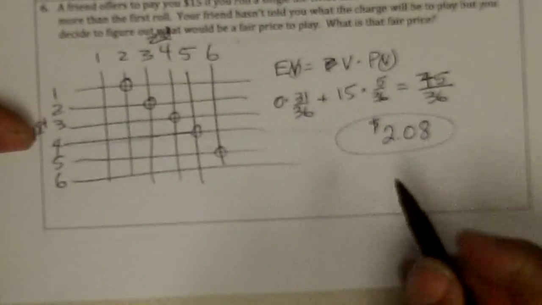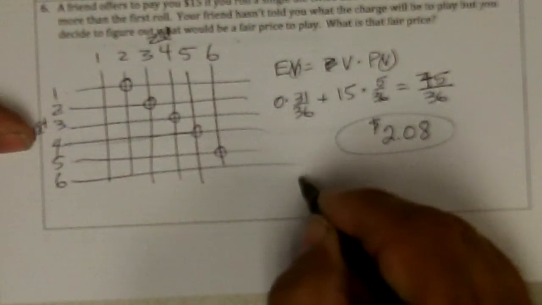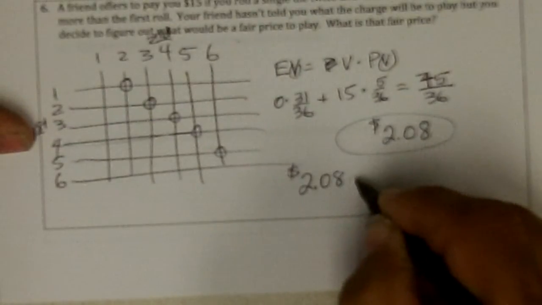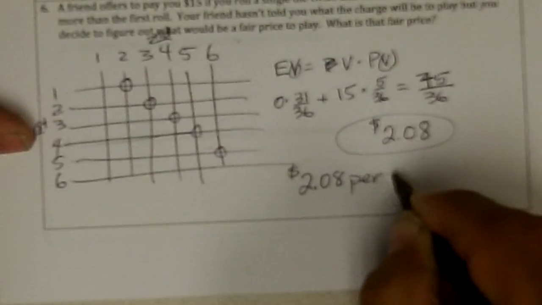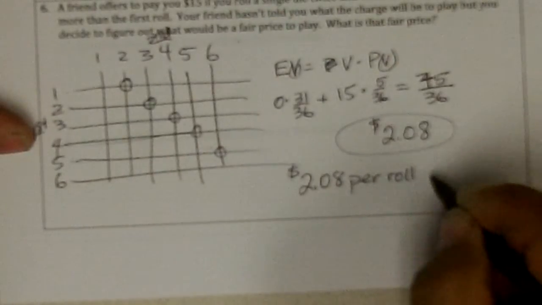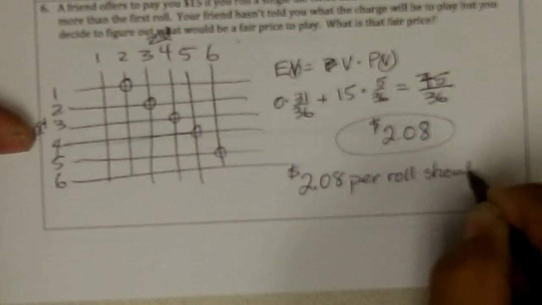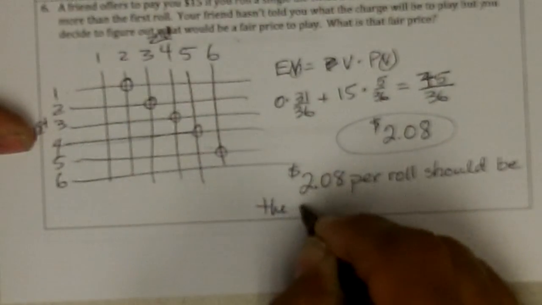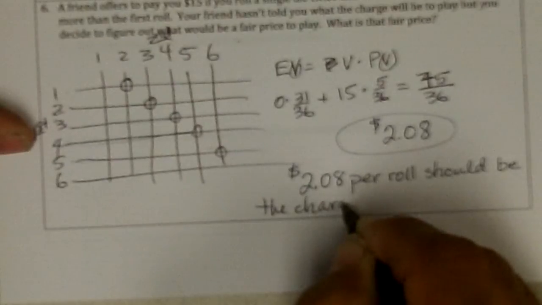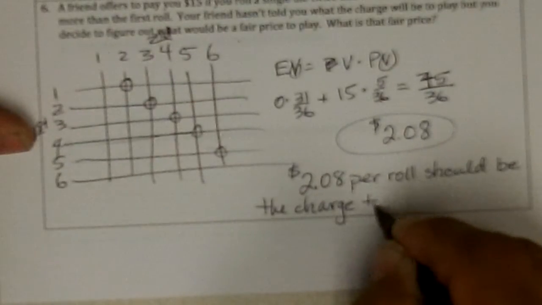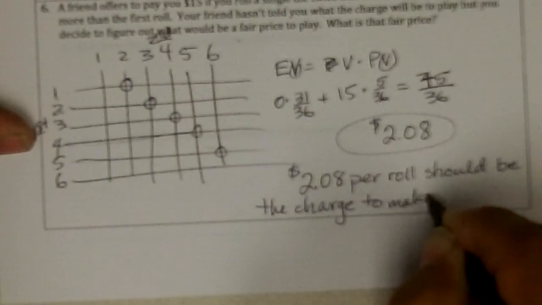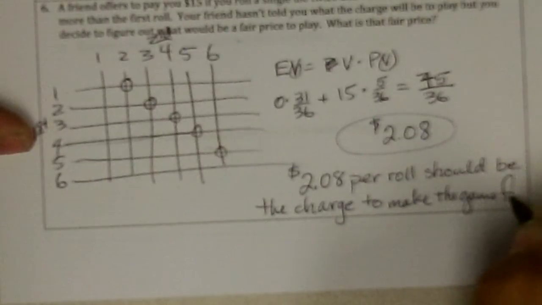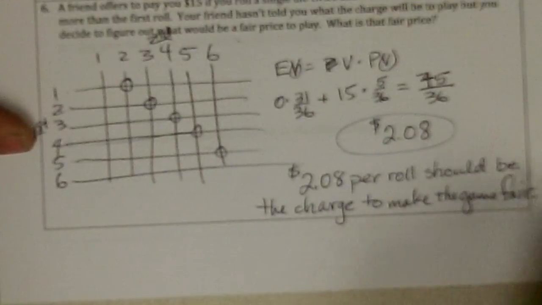To make it fair, the price should be $2.08 per roll. That should be the charge to make the game fair. Okay?